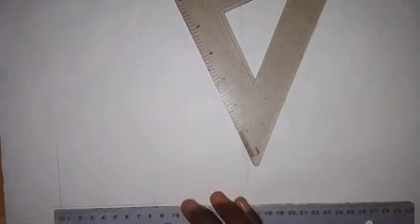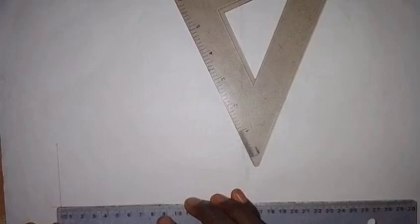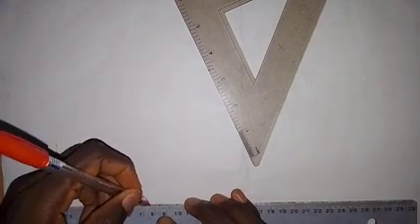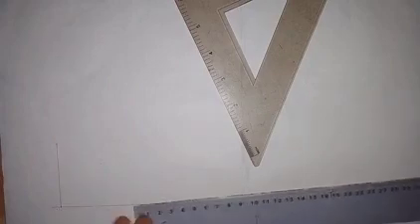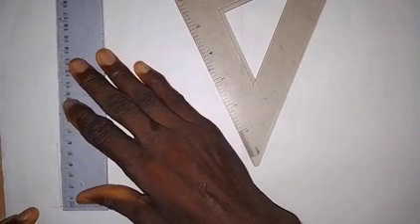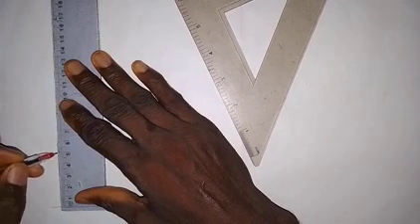Then we are going to take the measurement. As I said, the length is 76 millimeters, so we take 76 millimeters along this line. The width is 50 millimeters, so we take a measurement of 50 millimeters here.